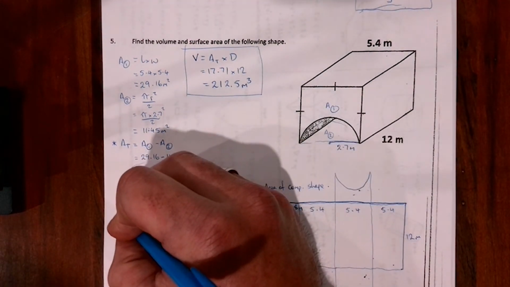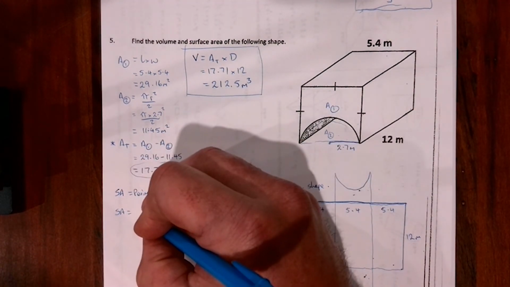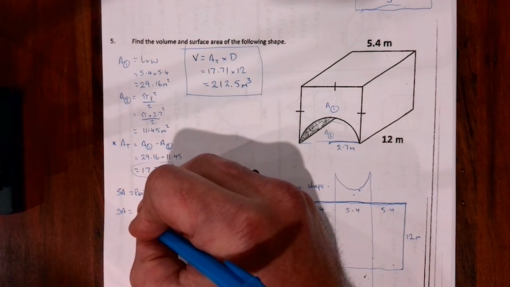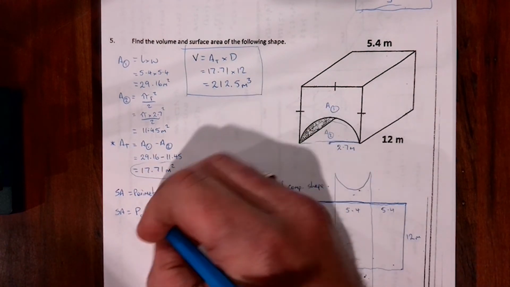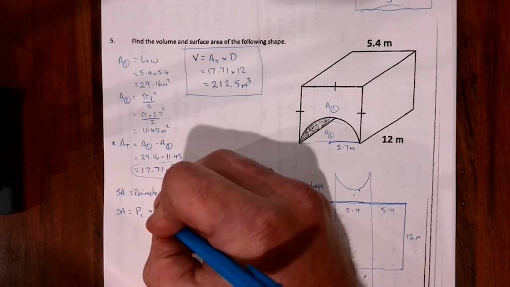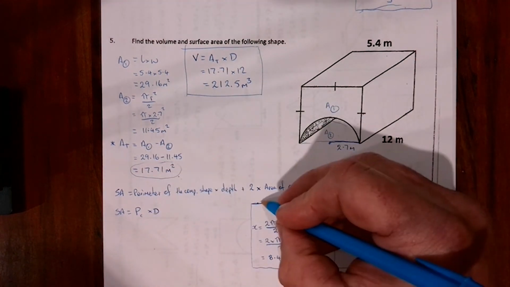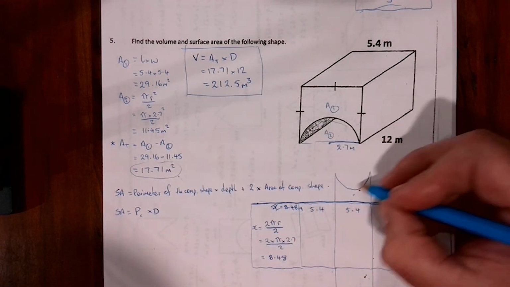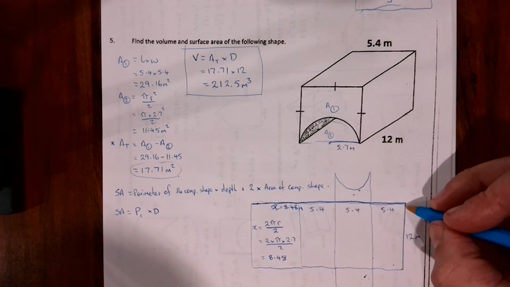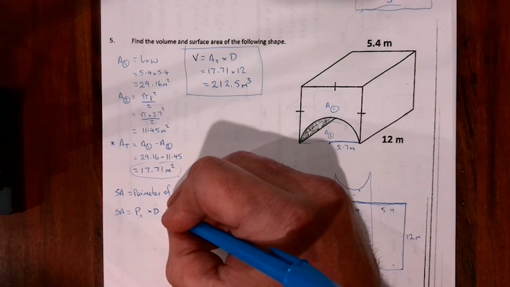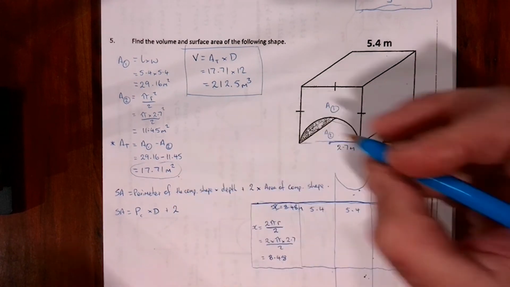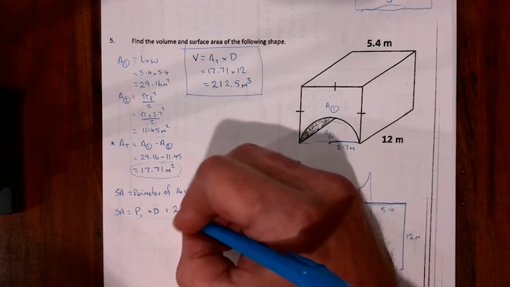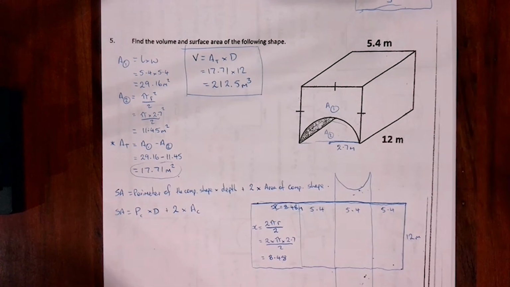So we said that the surface area was the perimeter of our composite shape multiplied by the depth. Okay, so the perimeter multiplied by its depth plus 2 of these guys, areas of composite shape.